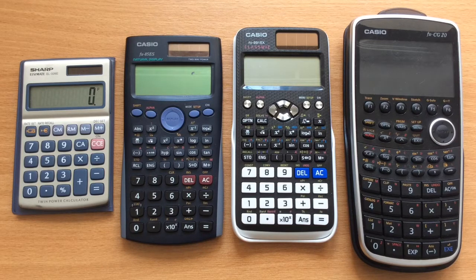My recommendation would be, if you're at a school or college or university or something, I would choose whichever brand your maths department uses. So if they're recommending that you use Texases, then use Texas, because the teachers there will know how to use a Texas calculator rather than a Casio calculator.